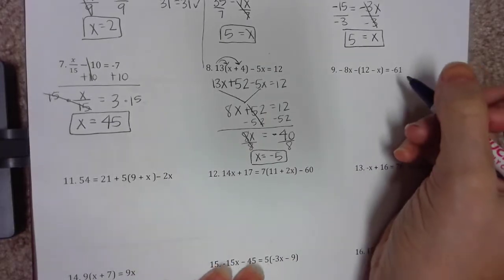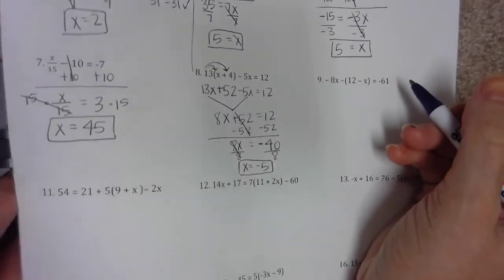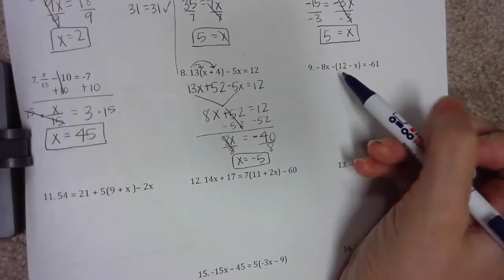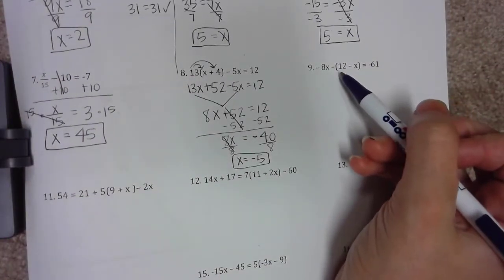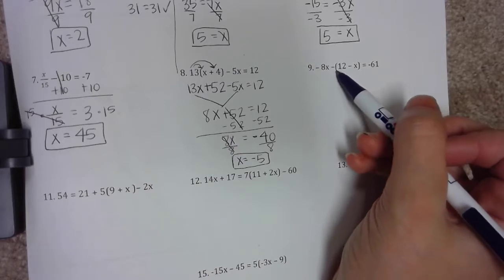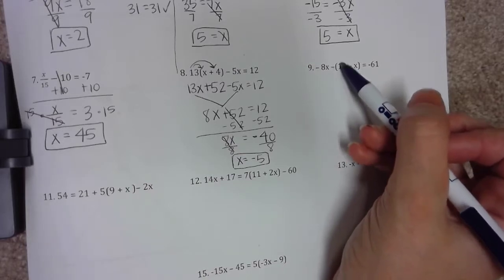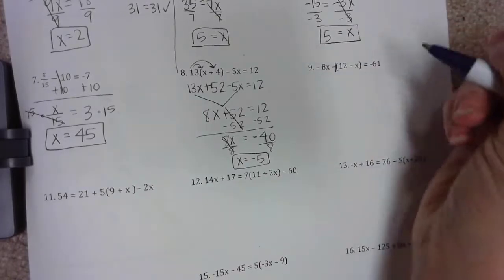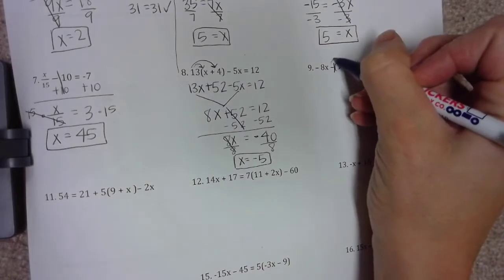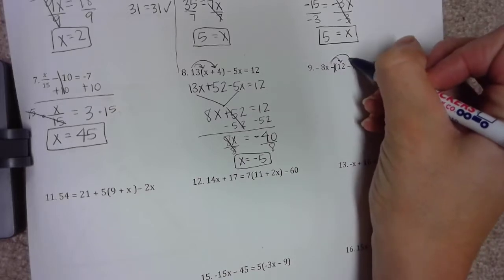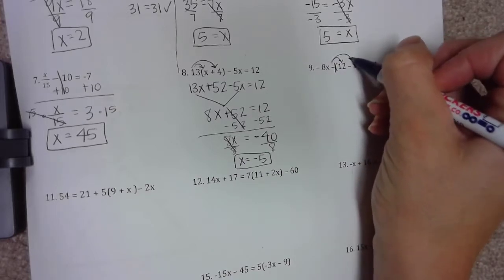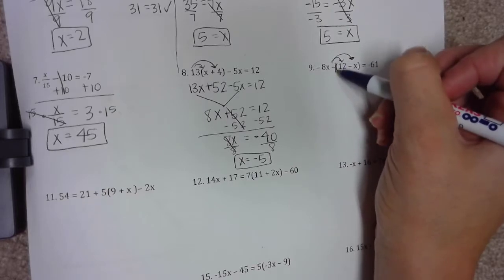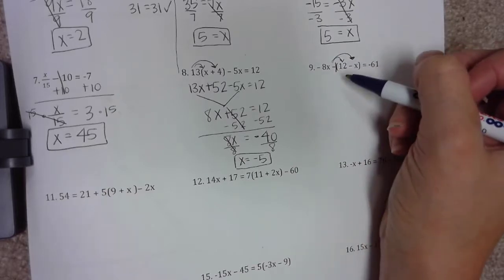Okay. Number 9. We have to distribute again, but this time we have a negative sign. So this is one of the trickiest things about this section: if you have a negative sign in front of your parentheses, this is an understood negative 1, okay? So what you want to do is distribute a negative 1 across your parentheses. Don't think that 8x is going with it, okay? It has to be a number right touching the parentheses to distribute.